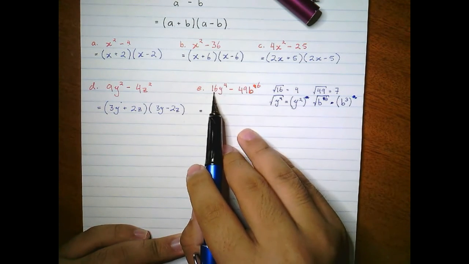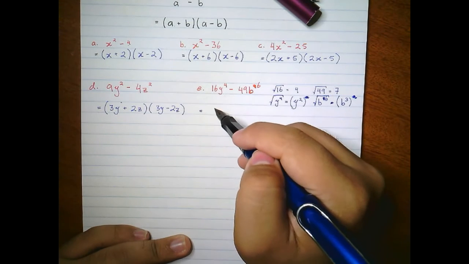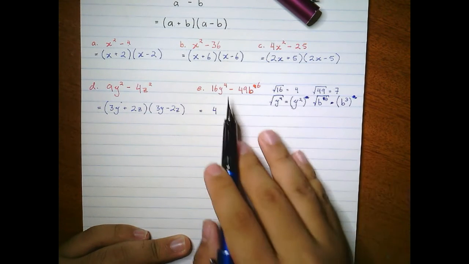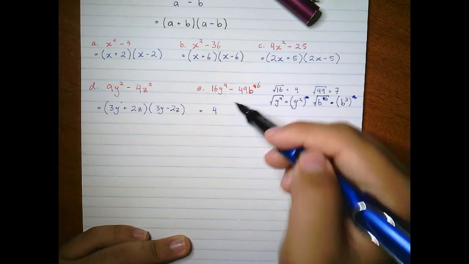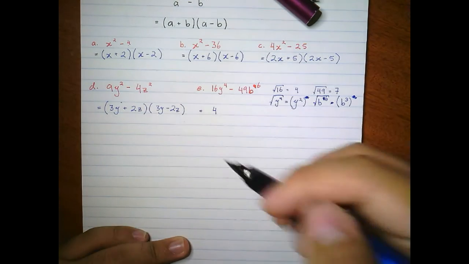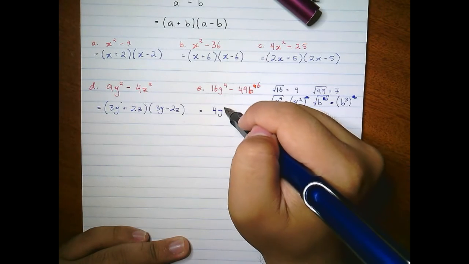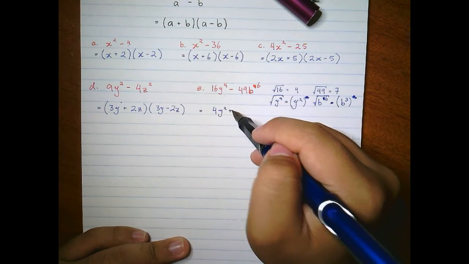So it's going to be the square root of 16 is 4. The square root of y to the 4th is y squared. So we put y squared like that. First one's going to be plus.